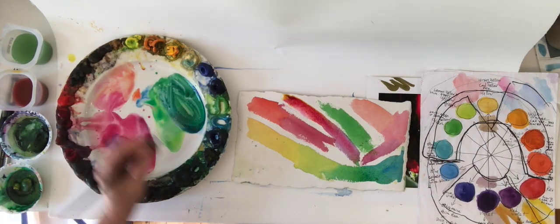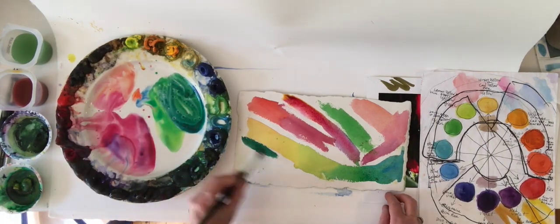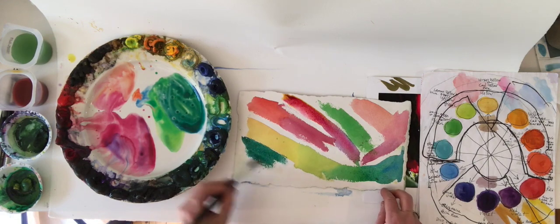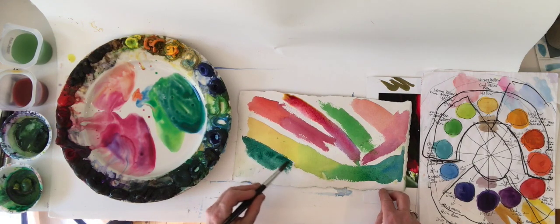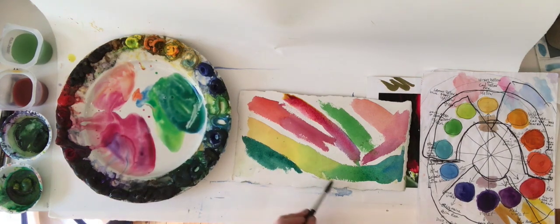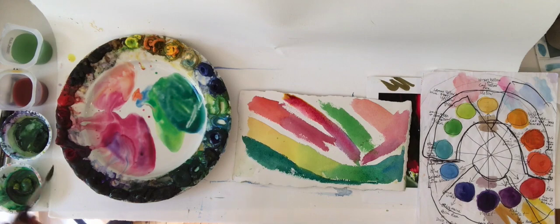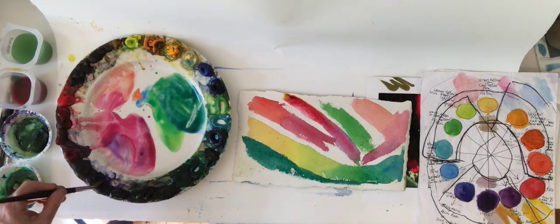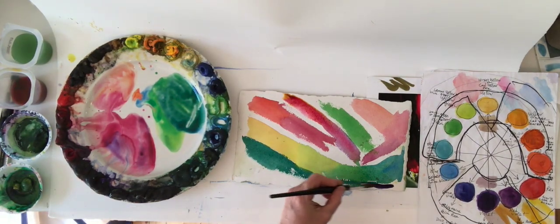So this is like a turquoise blue. You see how that really enlivens that. But as I move this color down, you see it doesn't do much down here. So I maybe would shift it a little bit. I'm going to push in some violet.